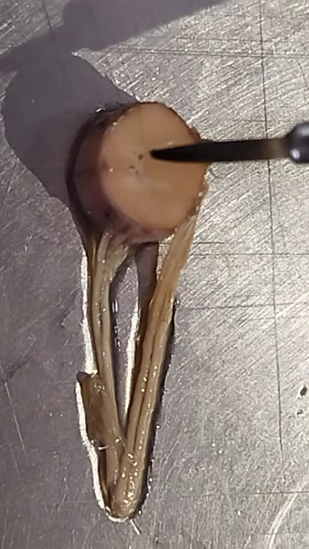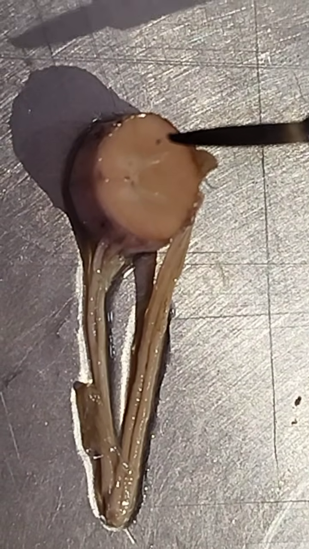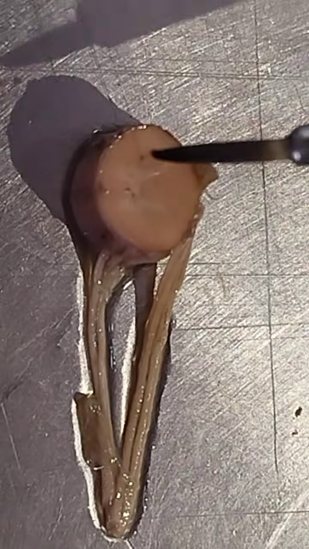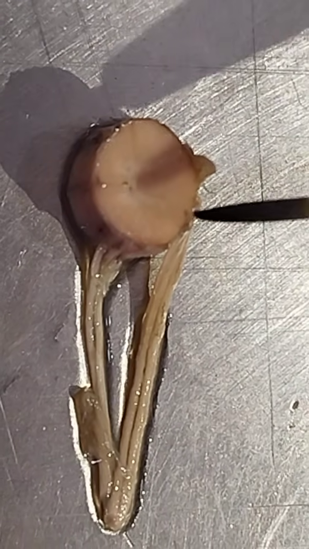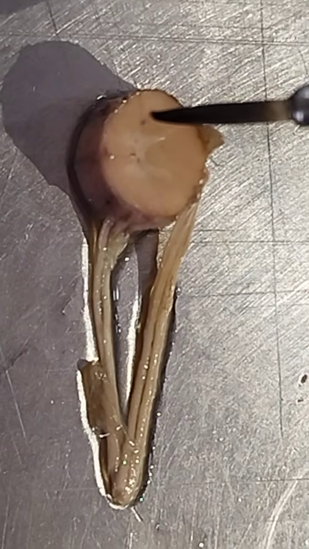It is H-shaped gray matter. Outside this gray matter, white matter is there. Here only we can identify the ascending and descending tract fibers. That is given in the textbook, just see there.